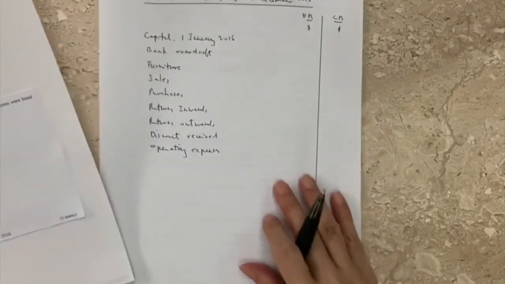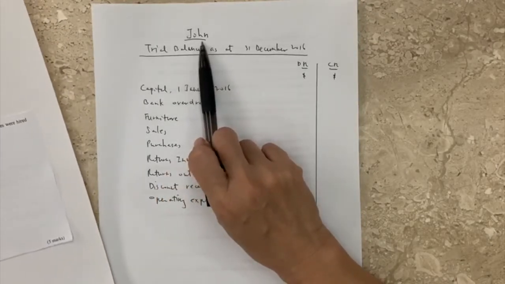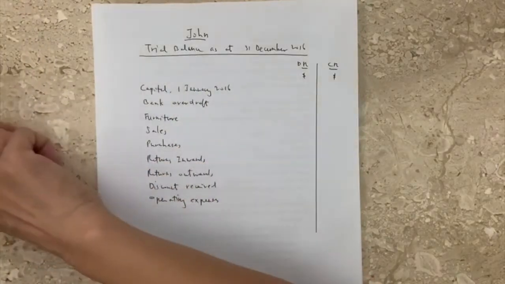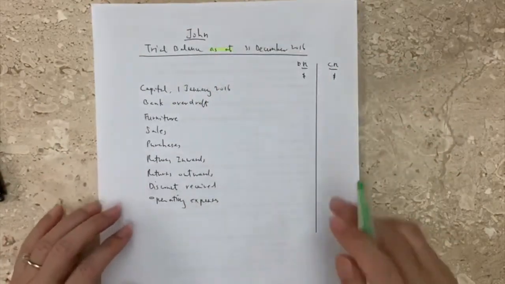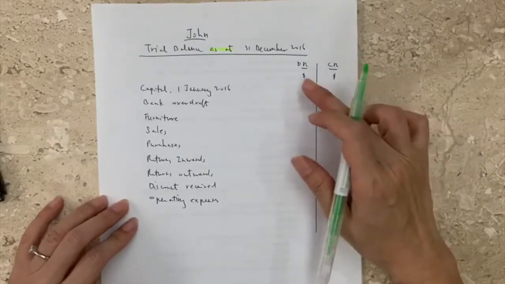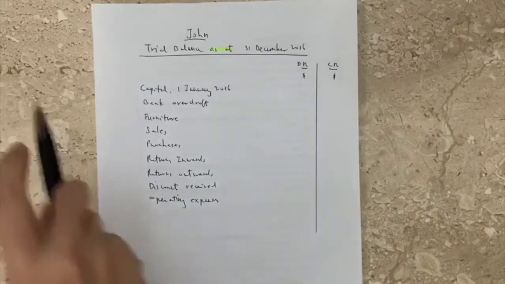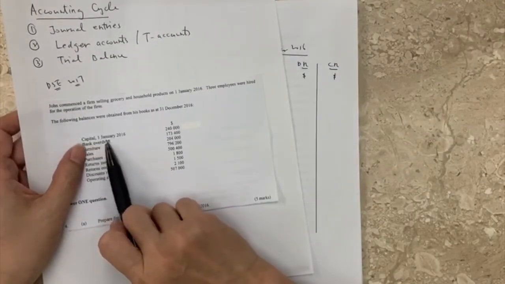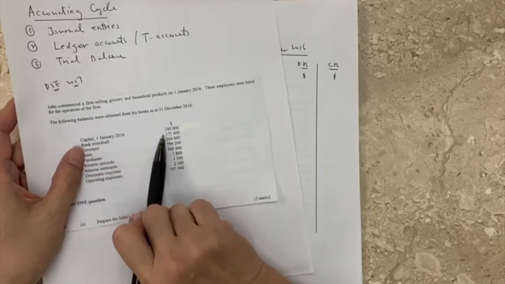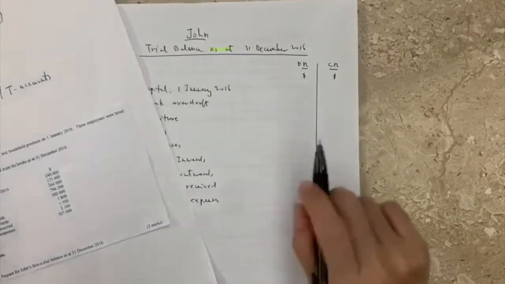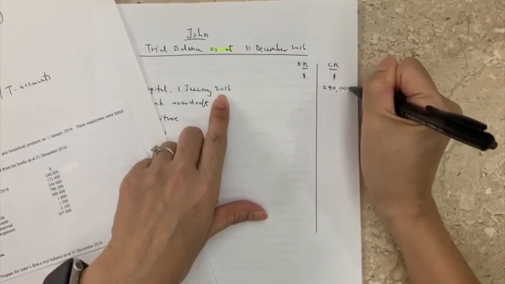Okay, so here we have the format of a trial balance. We start with the name of the owner, which is John, and then this is trial balance. Remember it is always as at the date. And then we have these two columns, one for debit side and one for credit side. In the first one we are given capital as at 1st January, which is 240,000. Do you remember what is capital? Capital is always positive on the credit side, so it is a credit item, so I put this 240,000 on the credit side.